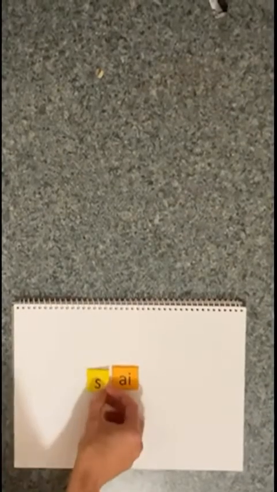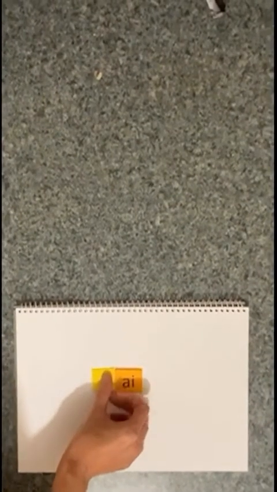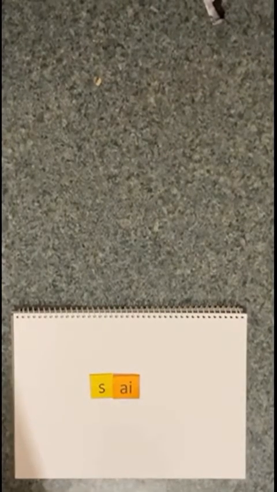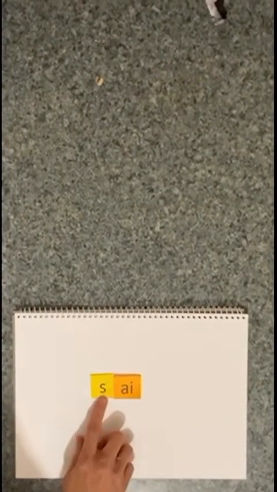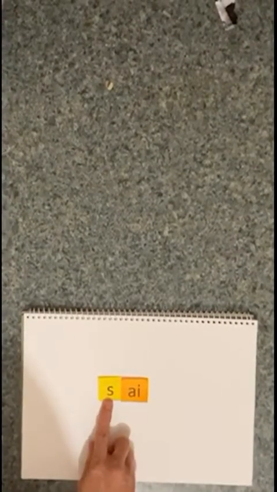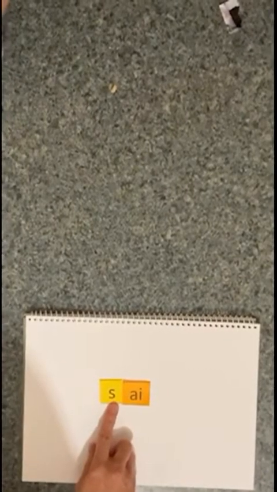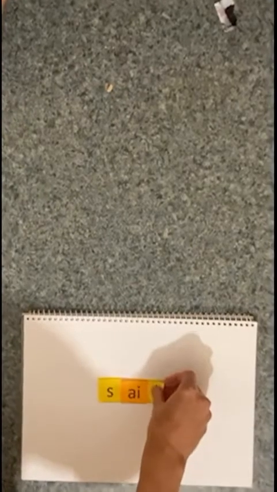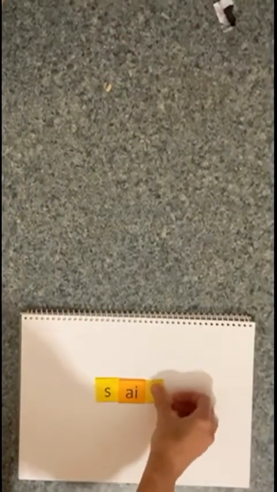Let's put an S. And when I say the sound, I want you to say S. So S is S. Let's blend that. S, A, S, A. What if I put an L at the end? Let's blend those sounds.